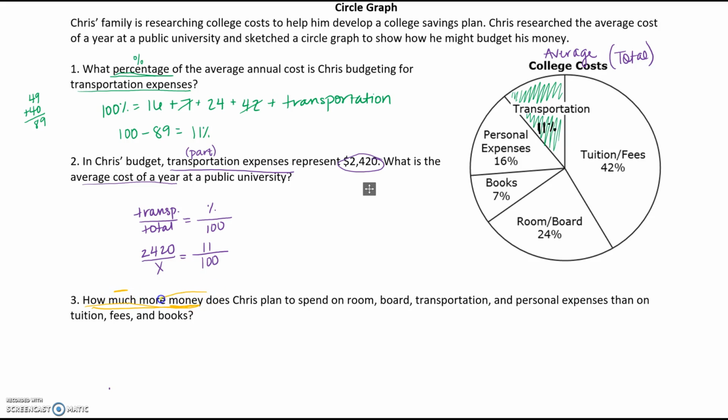Room and board is 24%. Transportation is 11%. Personal expenses is 16%. Tuition and fees is 42%. And books, 7%.